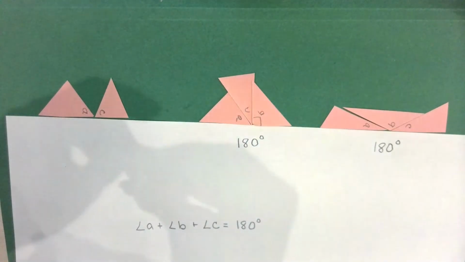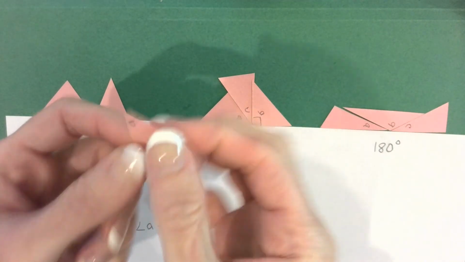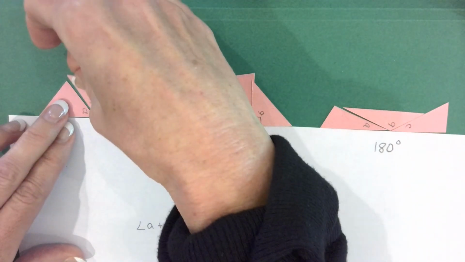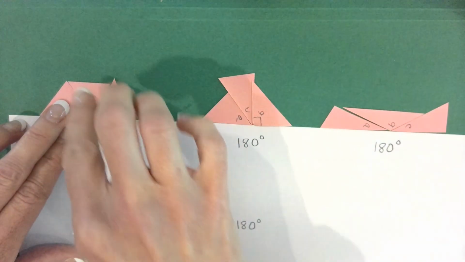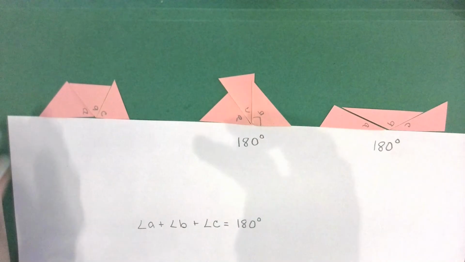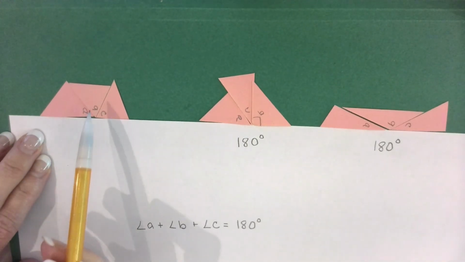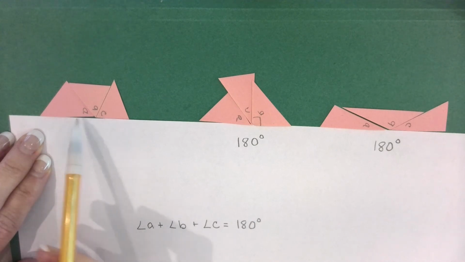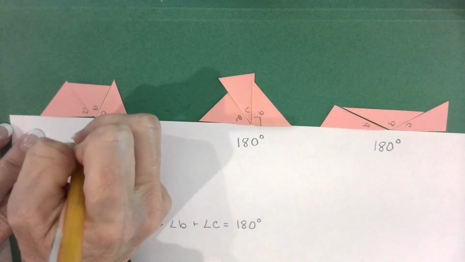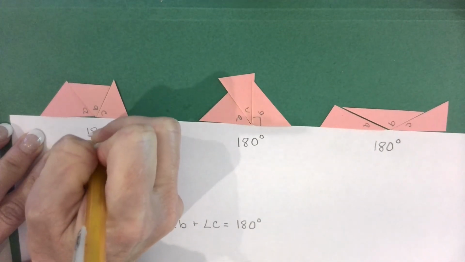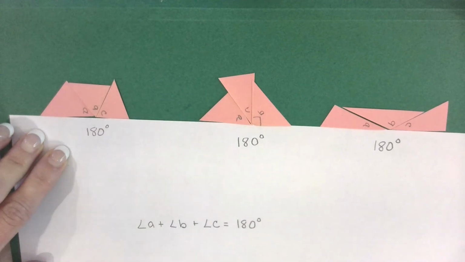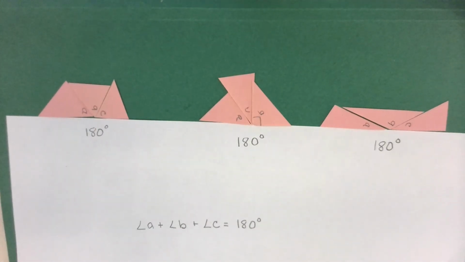Let's see if this B should slide right in here. And look at that, it does. And so even in an acute triangle, all the three angles come together to form a line, which means that they add up to 180 degrees.